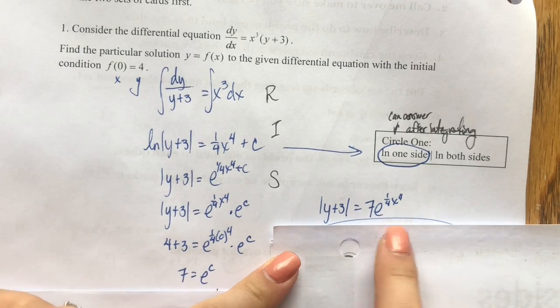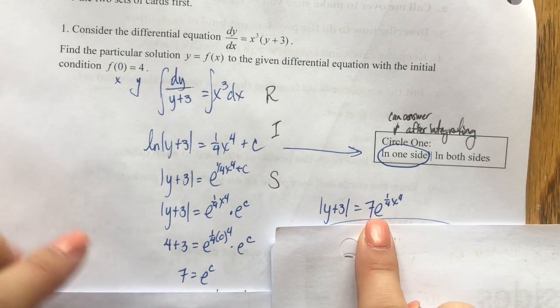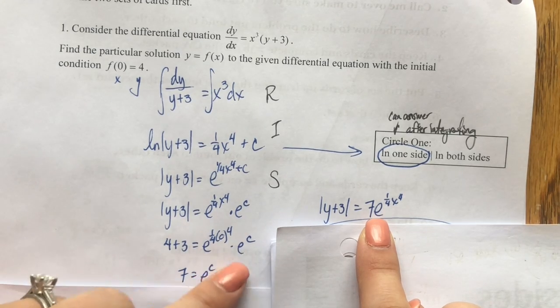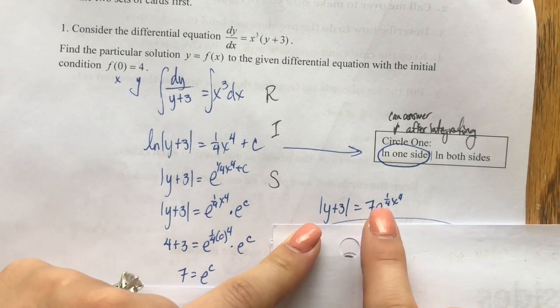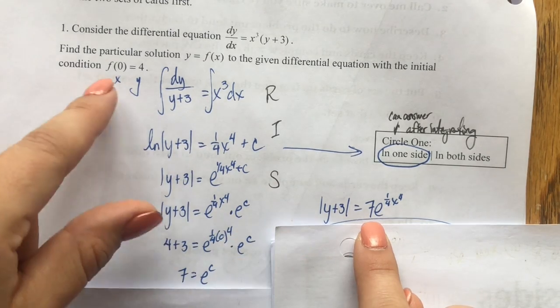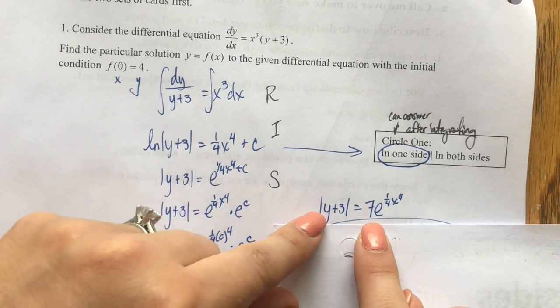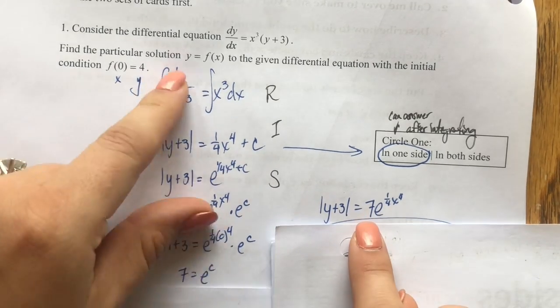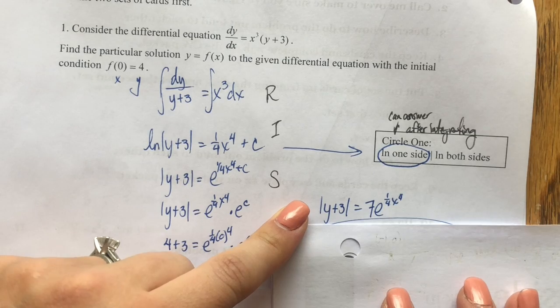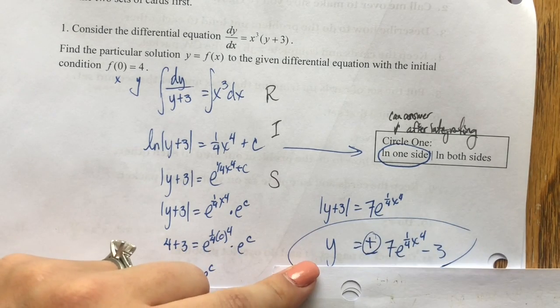Okay, so when I put e to the c back in, now I could put it on the tail end, because e to the c is on the tail end, but this is just a coefficient, so I put it at the front, because that's where we put coefficients. Okay. Now, to get rid of the absolute value, I do plus or minus on the right. My y is positive, so I choose a positive, and then I subtract 3, right? So the final answer is that.